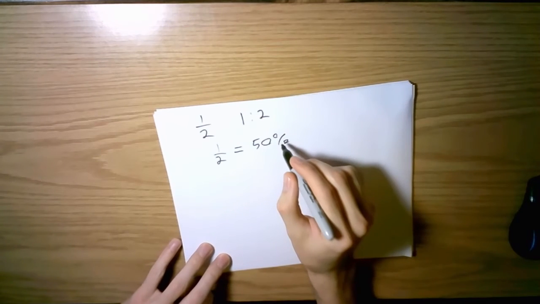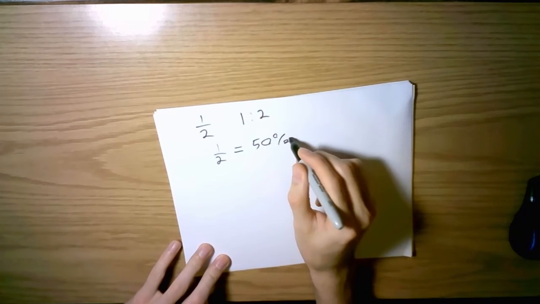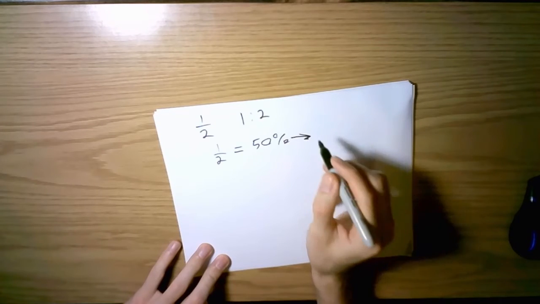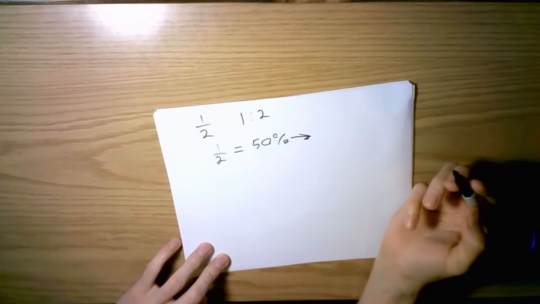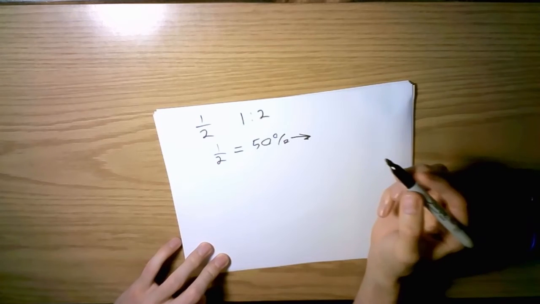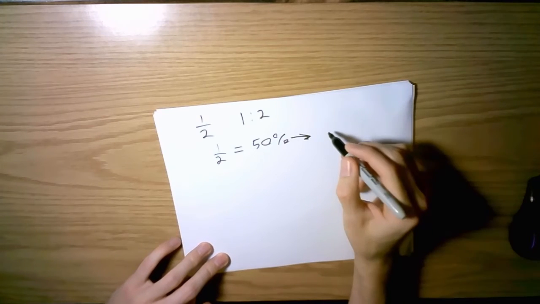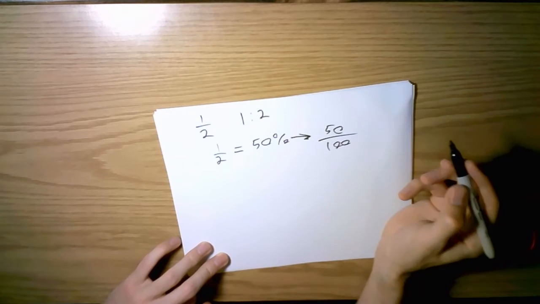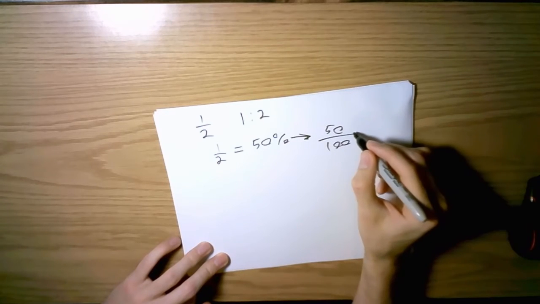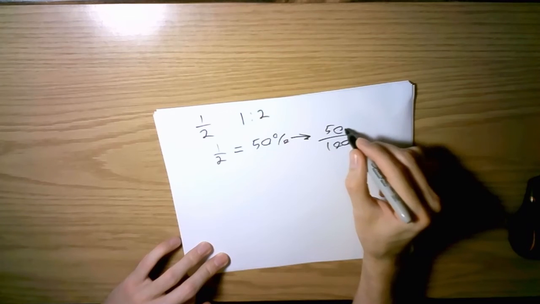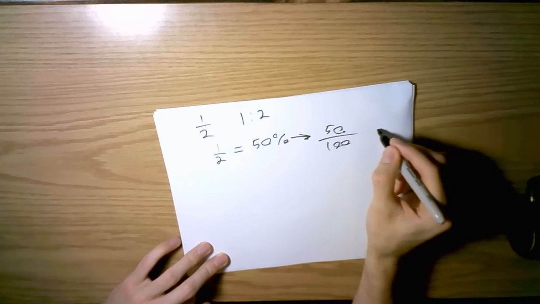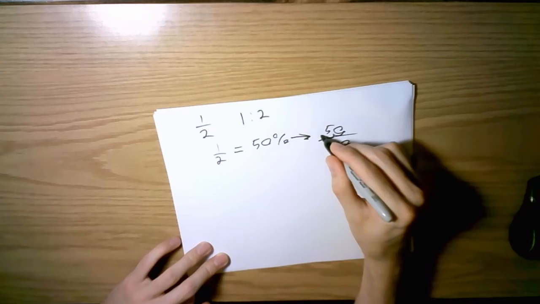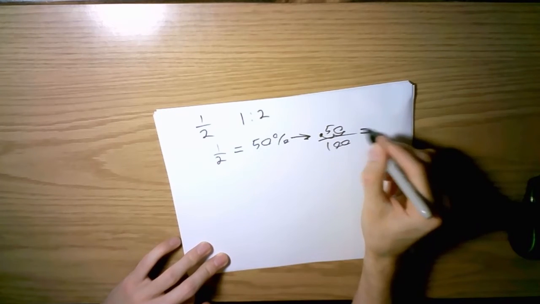You have this 50% right here, and let's say you wanted to convert it to a decimal. The way you convert a percent to a decimal is you take the number 50 and divide by 100. Dividing by 100 just means you move the decimal over 2 places, so 1, 2, the decimal goes there.